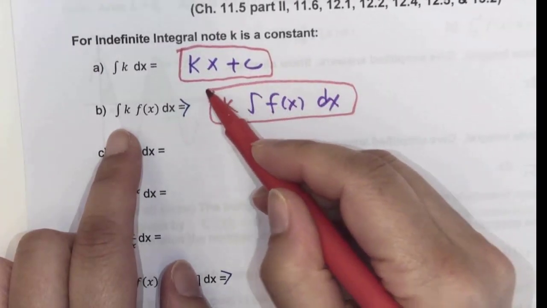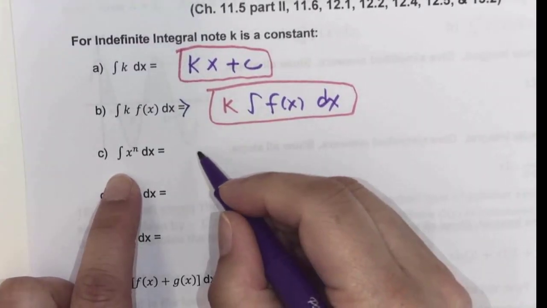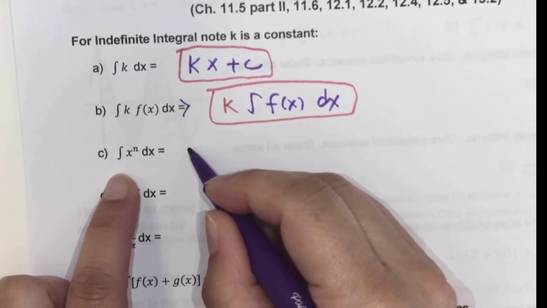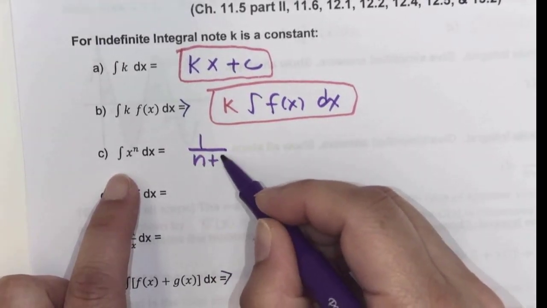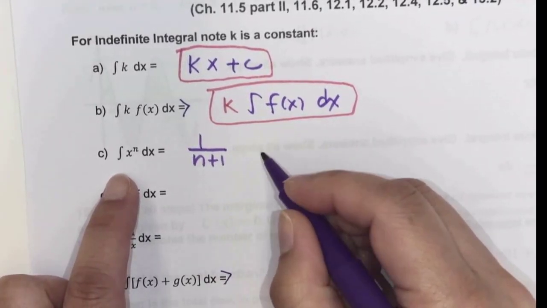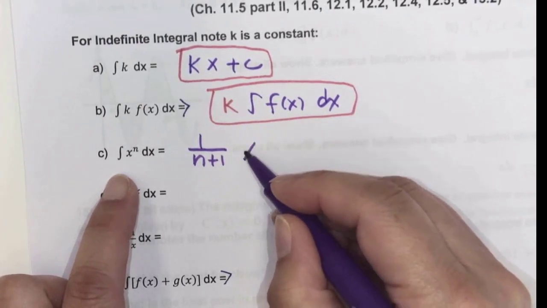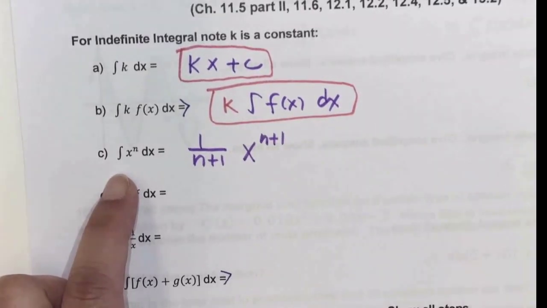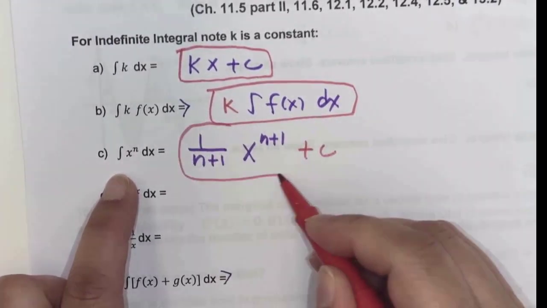So the first part, just testing your property. When you have x raised to n, then it would be what? Start with a fraction. The fraction has what? 1 over n plus 1 in the denominator times x, and then n plus 1, and also you need to add a c, right? So it's an indefinite integral like that.